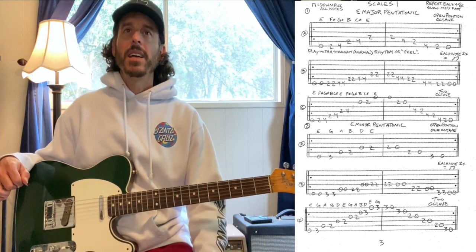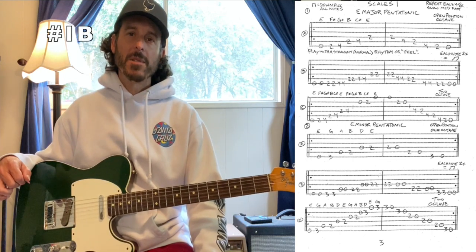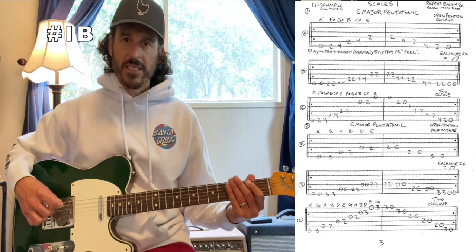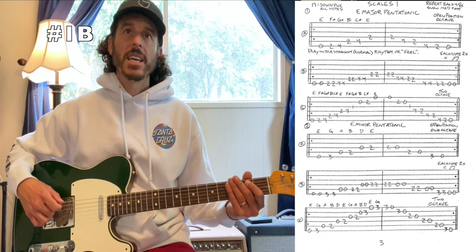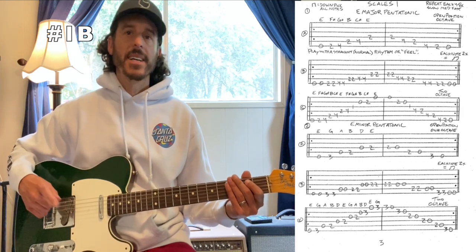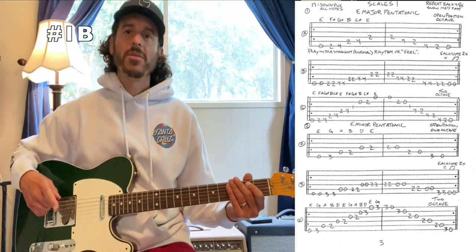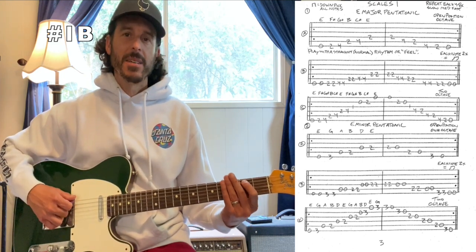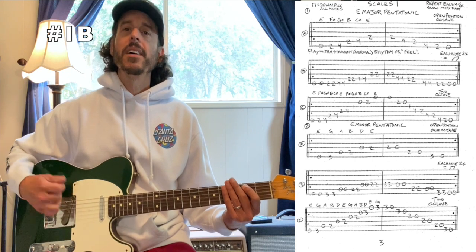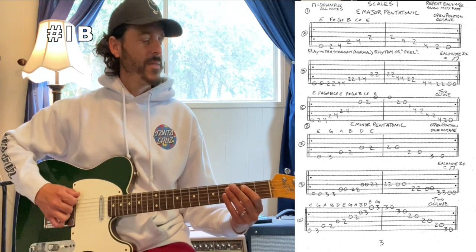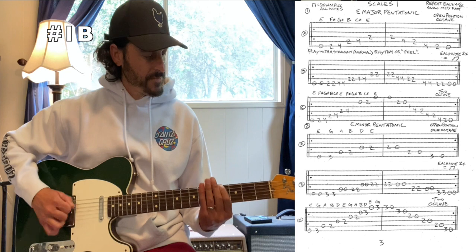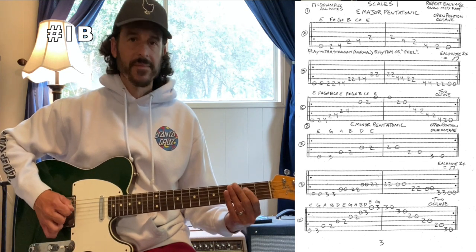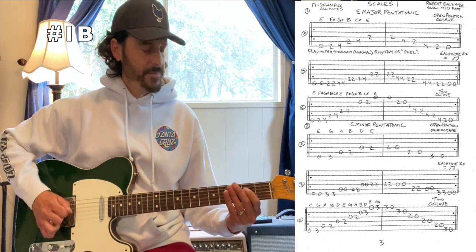Now for number 1B, we're going to do the same scale, but we're just going to hit each note 2 times. And you could just do 2 down picks for that. And this is going to sound like eighth notes. The way we usually count eighth notes is like this: 1 and 2 and 3 and 4 and. Okay, let's go ahead and try that scale hitting each note 2 times this time. 3 and 4 and. Coming back down.